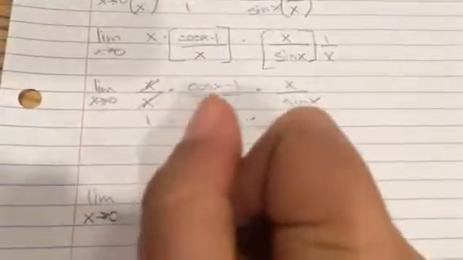Now you're going to try one more on your own. Here we go. The limit as x approaches 0 of tan of x over x.